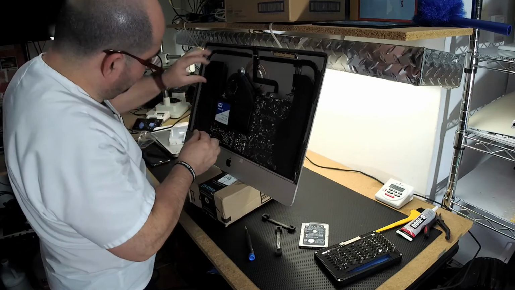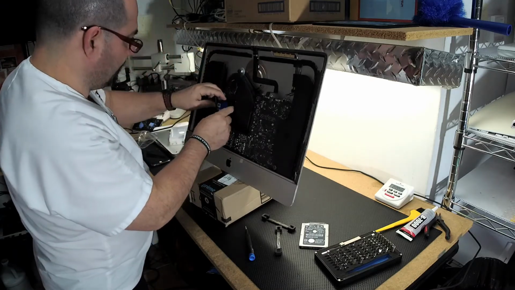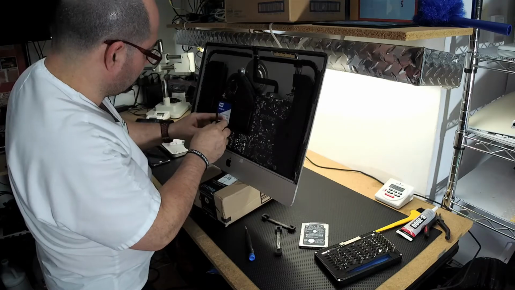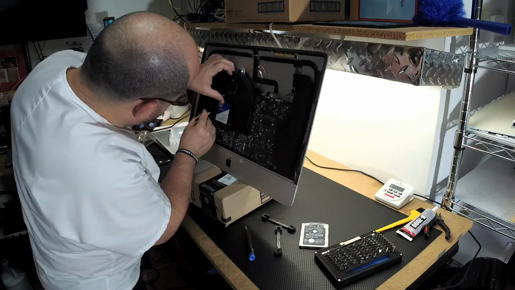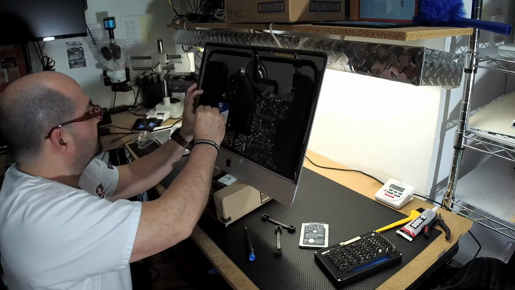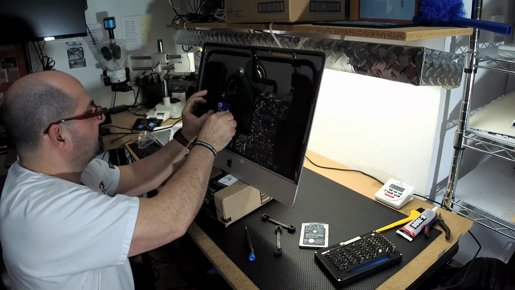Yeah, you can do it. It's already three quarters of the way. Gotta backstop it here and push it a little further in.